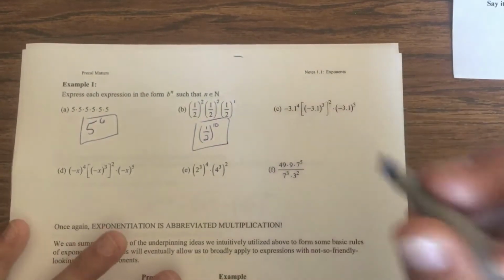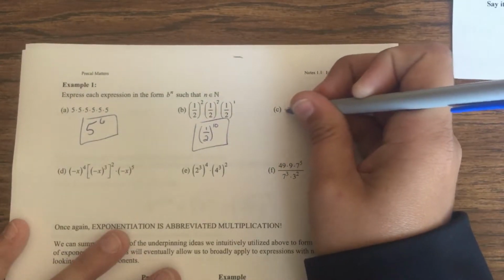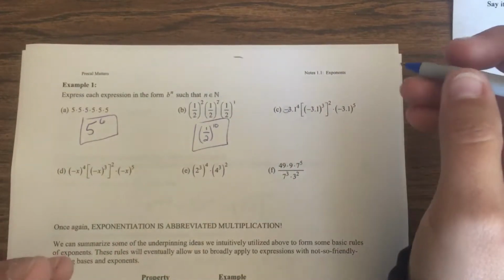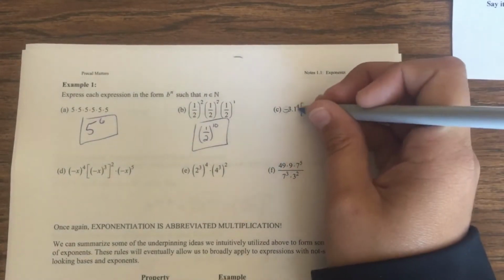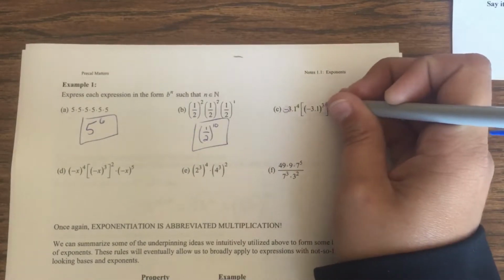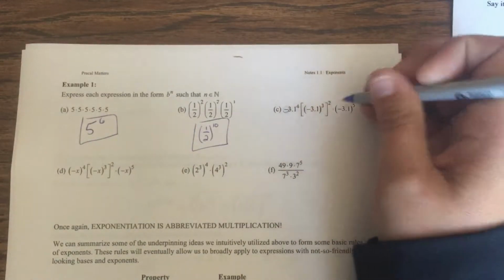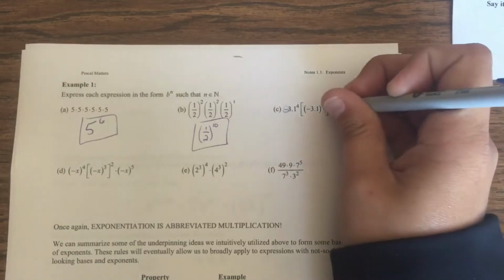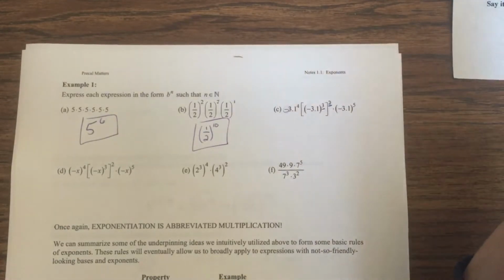This guy right here, so this -1 out in the front tells me that at the end, I'm going to put a -1 there, okay? So this is going to be 3.1 to the 4th, another 3.1 to the 3rd, but to the 2nd. So I have 2 groups of -3.1 to the 3rd. So when that happens, you multiply the exponents.